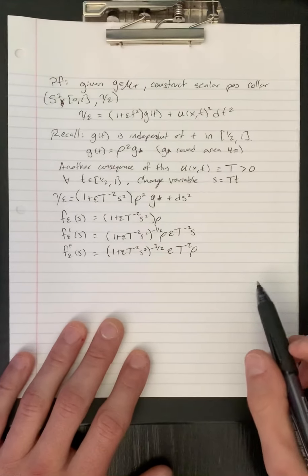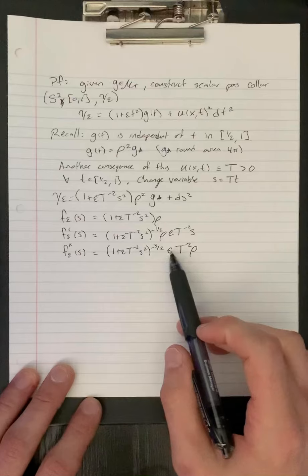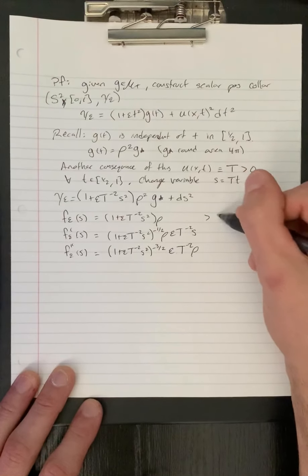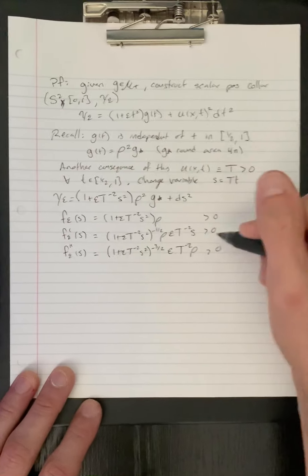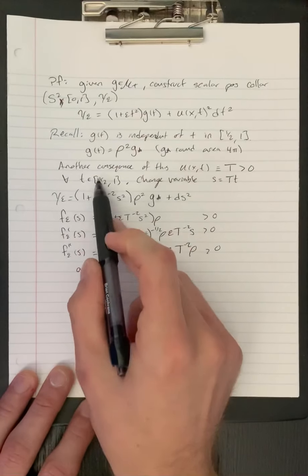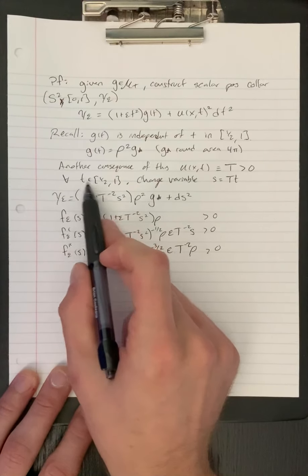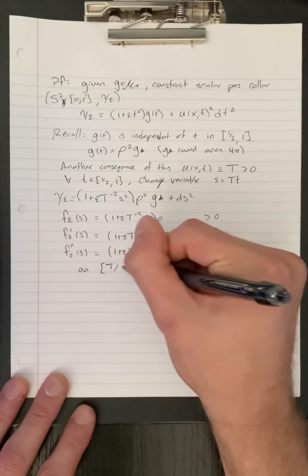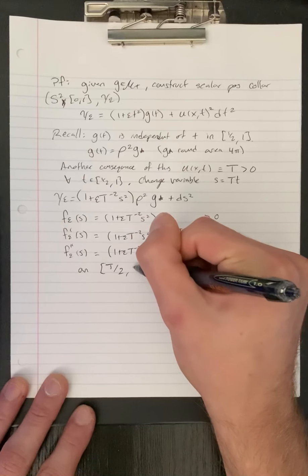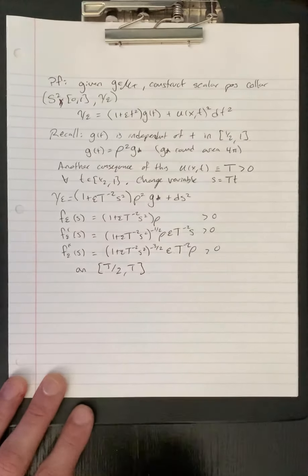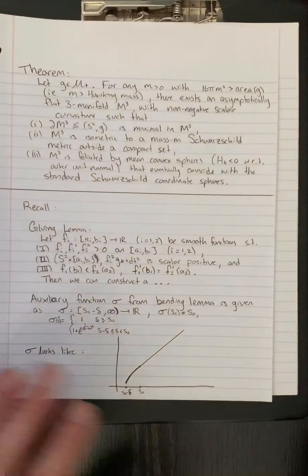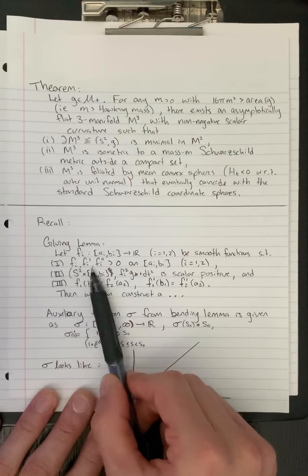And now note, whenever epsilon is greater than 0, which it is, all three of these are positive. Now this lowercase t, 1/2 to 1 interval becomes capital T over 2 to capital T. And so these three being positive satisfies condition 1.